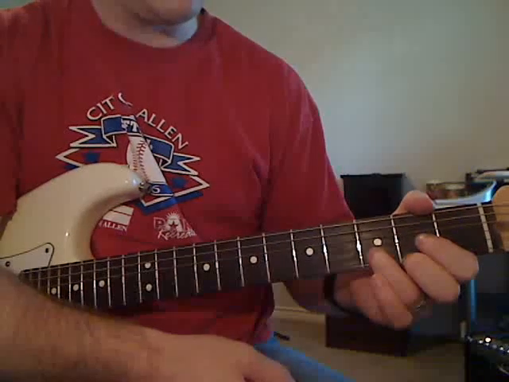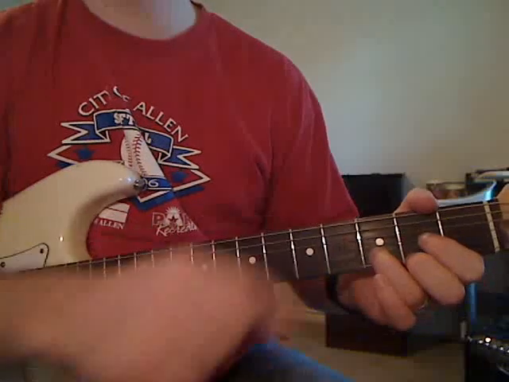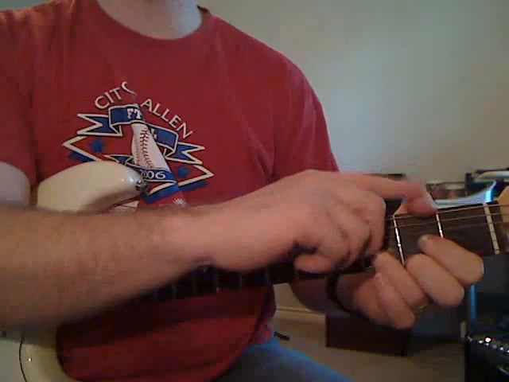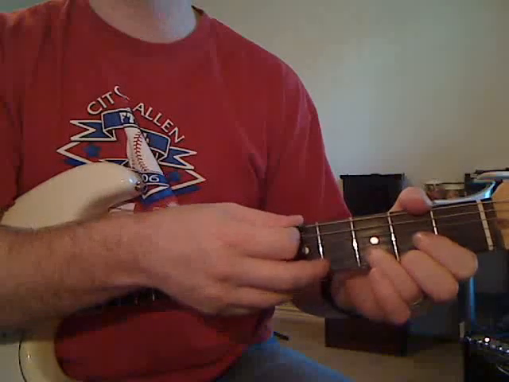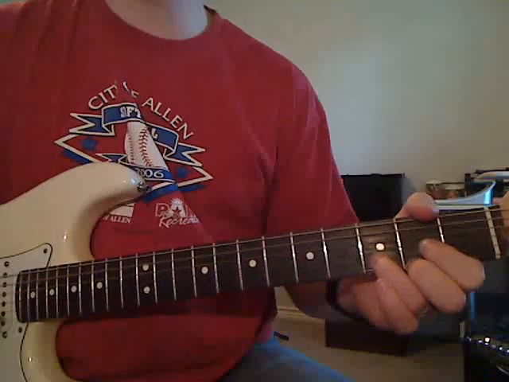Okay? And then I'm going to play the D string, and I also like to play the A string open on the D chord. So it's a 5-note chord. And we're going to mute this low E string with our thumb, like that. So the chord will sound like this. So that's our D chord.